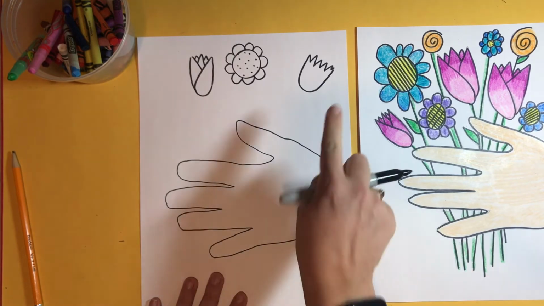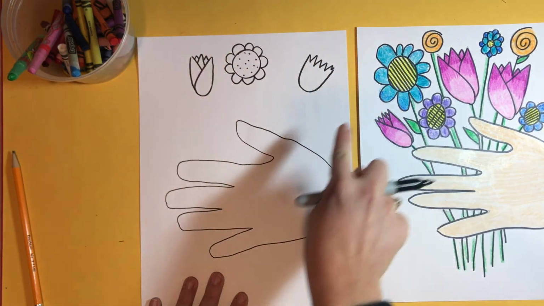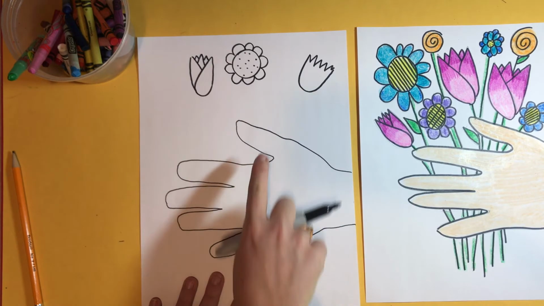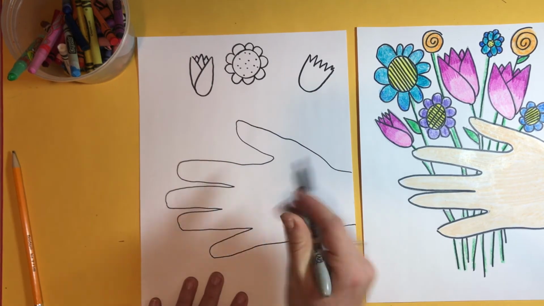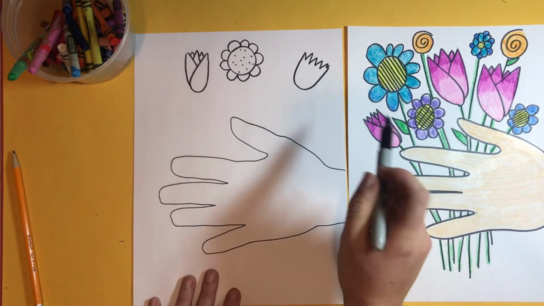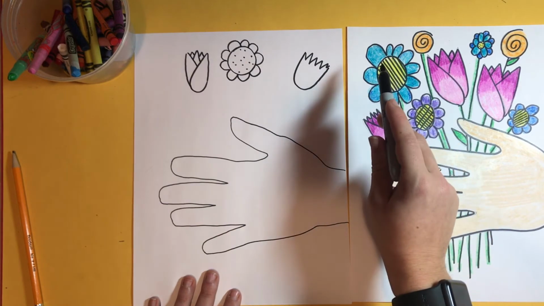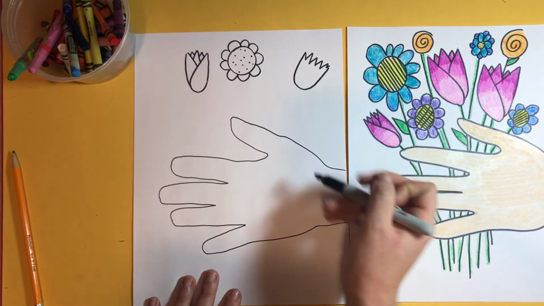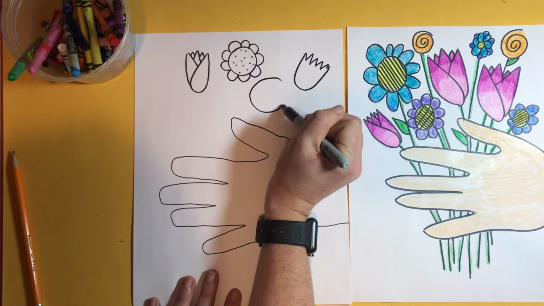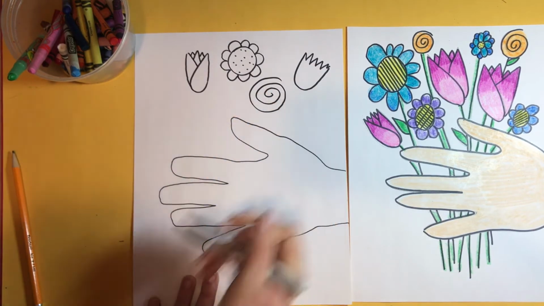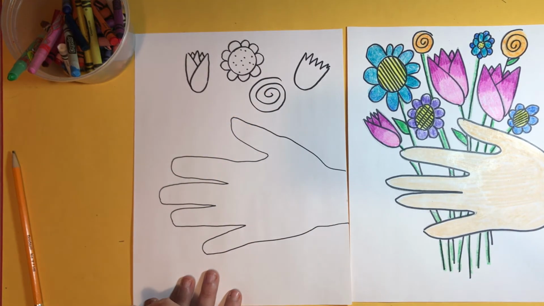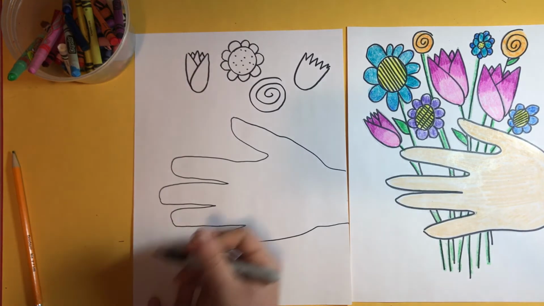I want you guys to fill up the top of your paper, everything above your traced hand, with flowers. So let's take a moment and make a lot of either tulips, these flowers. If you like these spirals, you can make some spirals. That's kind of an abstract flower. Maybe it looks like a rose.